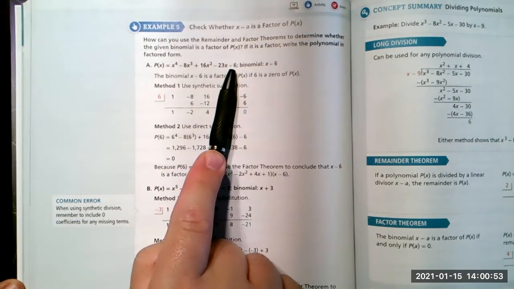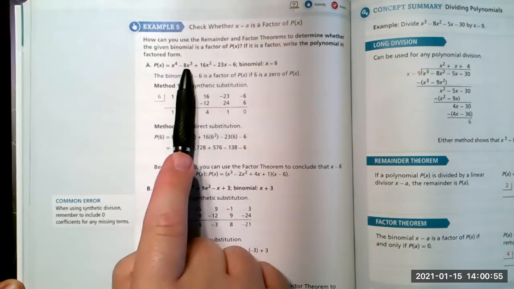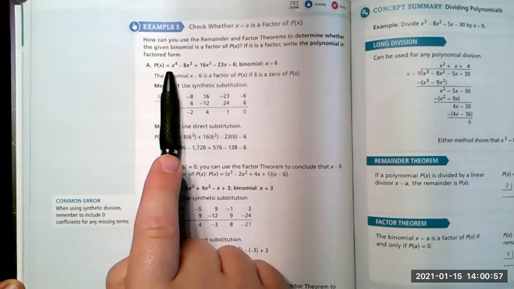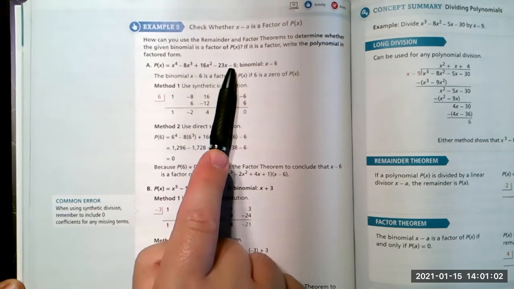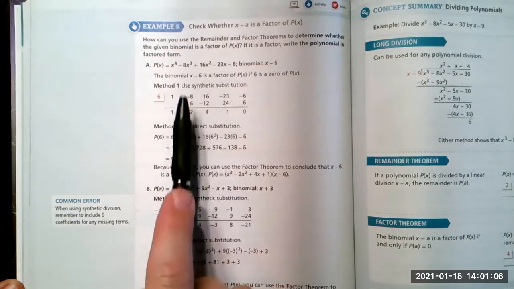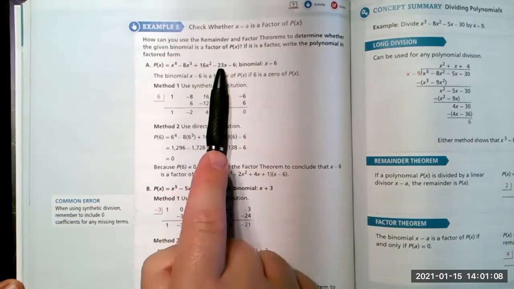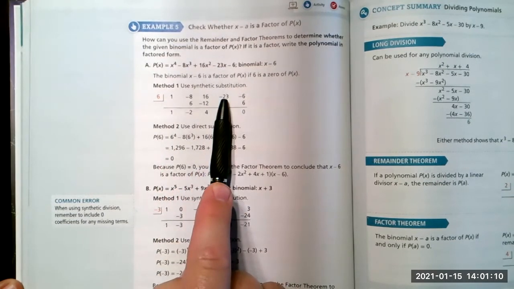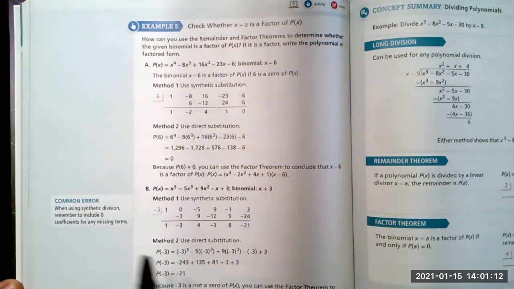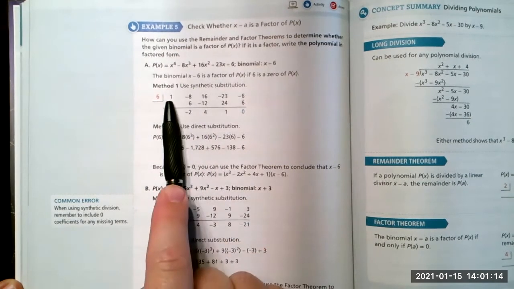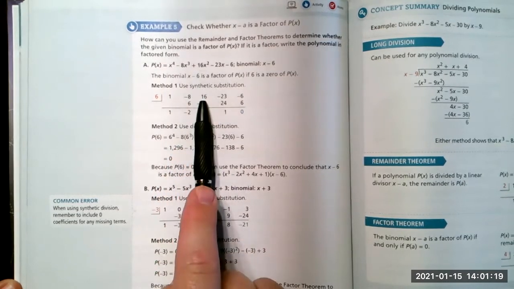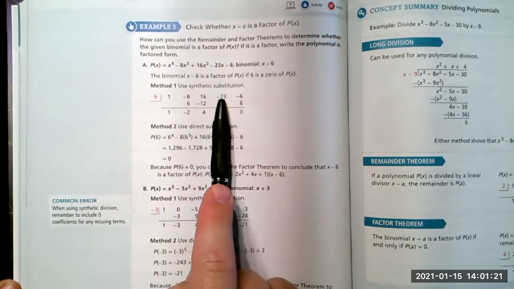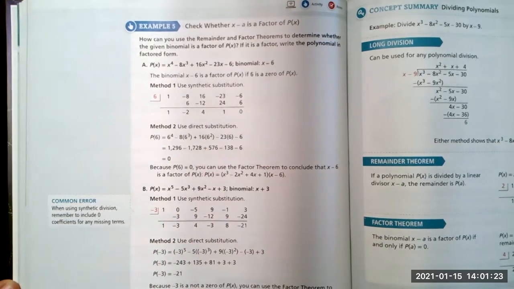This is that second thing I want you to focus on. Make sure all of your terms are there. Look for your highest degree and make sure you have every subsequent degree following the highest degree. If you're missing an x cubed, just make sure you have a 0 there. If you're missing an x, just make sure you have a 0. You got to have that placeholder. So that's 1x to the 4th. That's -8x cubed. That's 16x squared. That's -23x. And that's a -6.